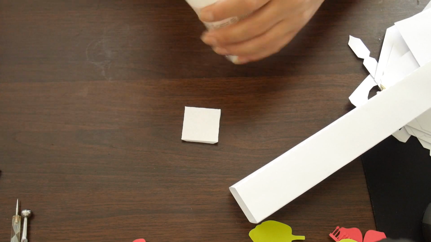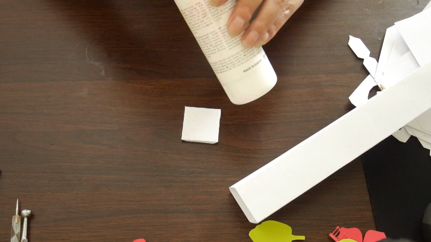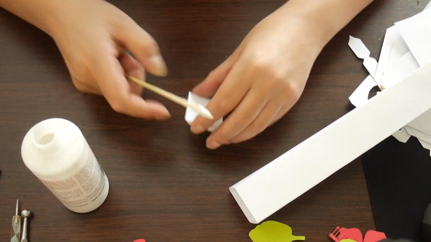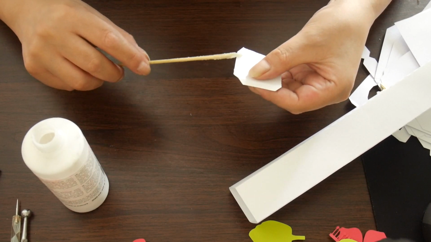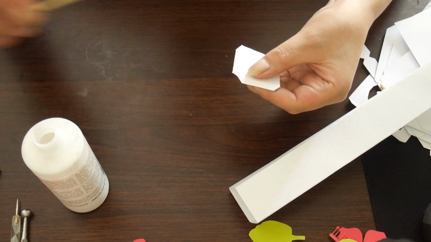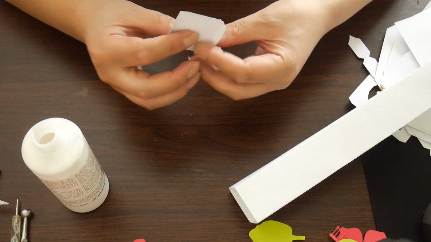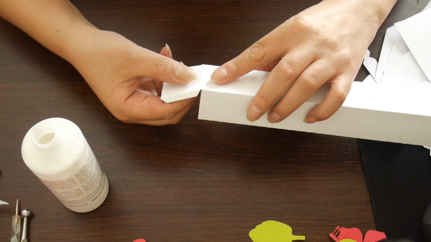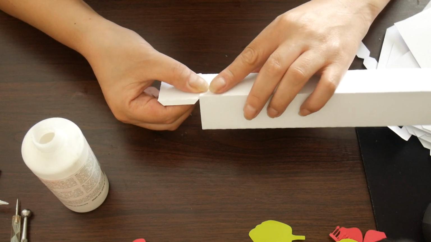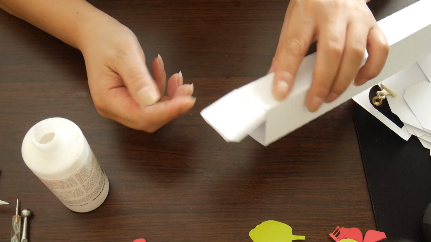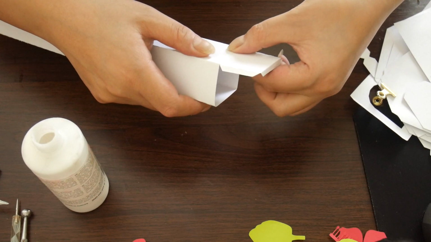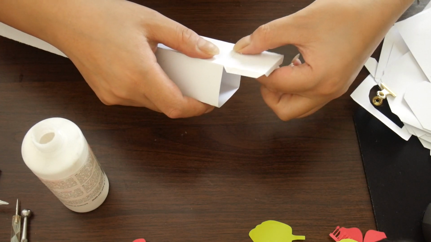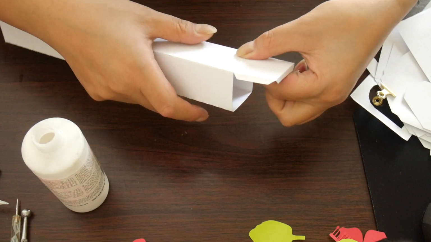So I was able to prepare this first. So we are going to get our glue and bamboo skewer. I like using bamboo skewer for this. I'm gonna apply glue first on one side. It doesn't matter which side you attach first, just as long as you attach it. So the same shape anyways. So attach one first.